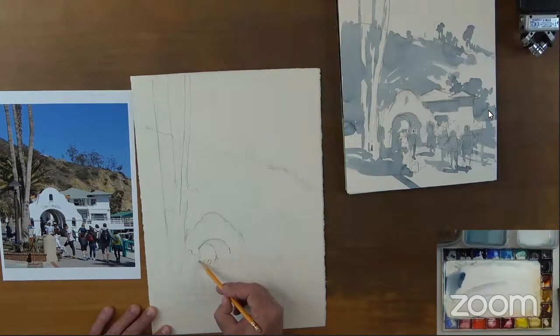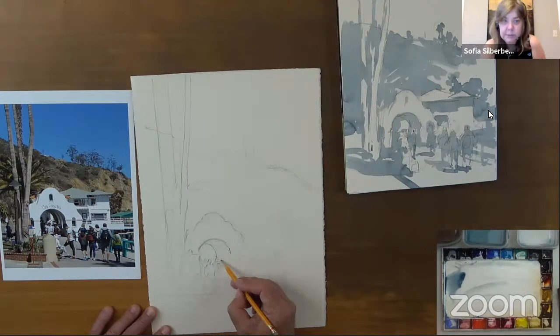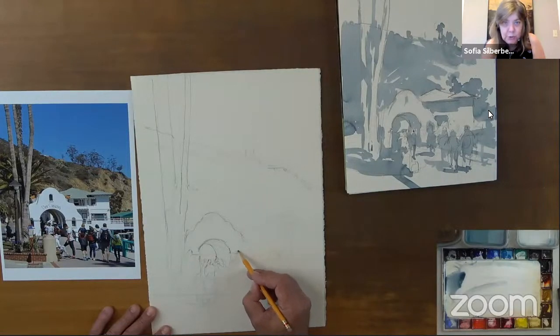Just indicate a few of those people. I'm not going to draw them all. But this guy in the front with the light shirt on, I'll make sure I know where he is going to be.